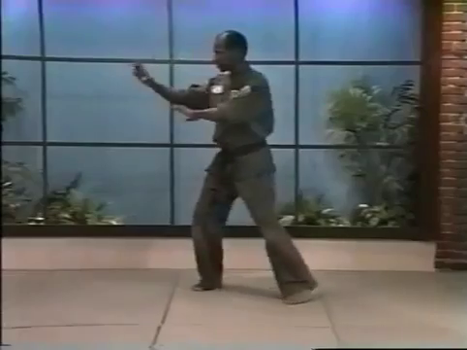Covering jump is a jumping method instead of a step-through method used to turn and face in the opposite direction.